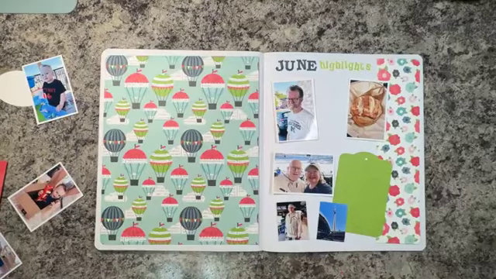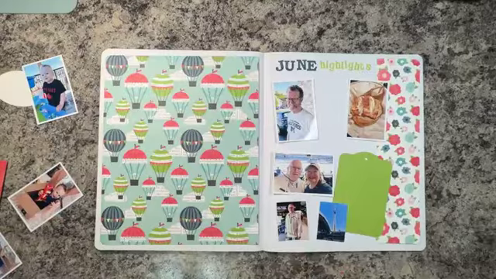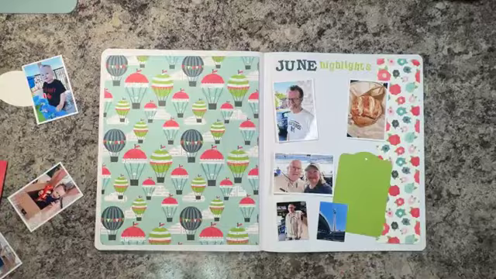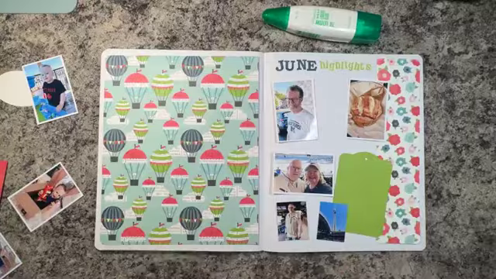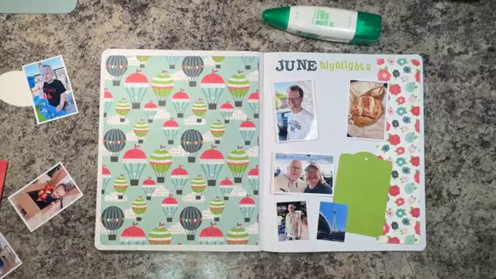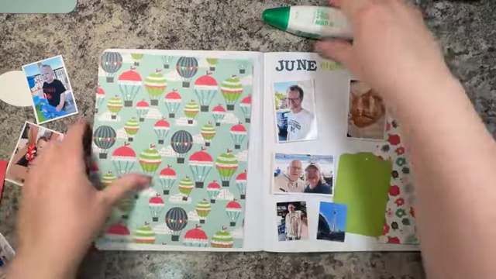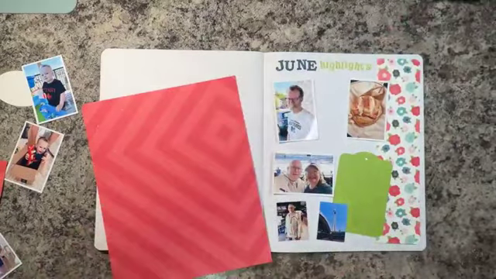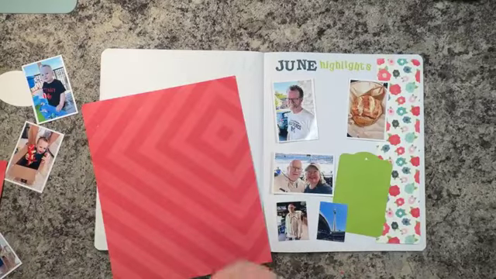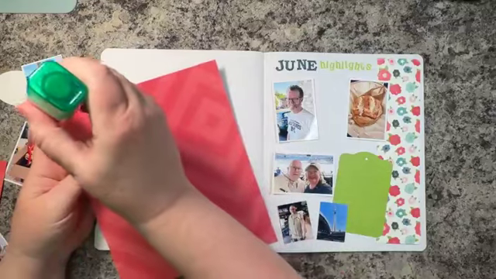Where's my glue? Oh no, I left my glue upstairs. See, this is the problem with having planners and stuff in different areas. Oh, you know what? I'm just going to use this one. I generally use my art glitter glue, which I actually do have a couple of on hand, if anybody needs them. I also did get some stamp cleaner, the Ranger stamp cleaner.